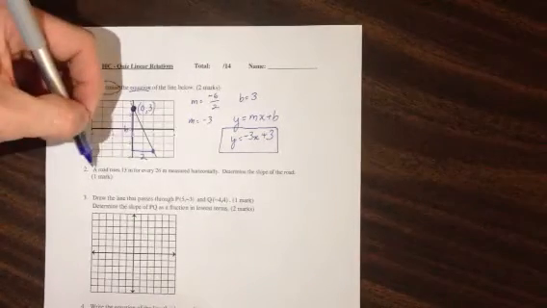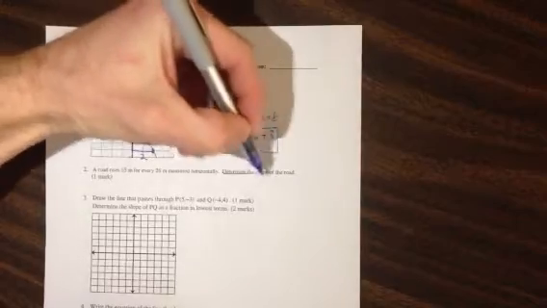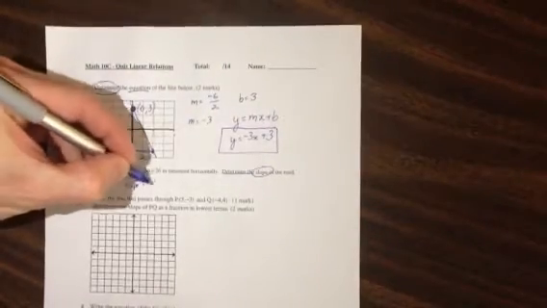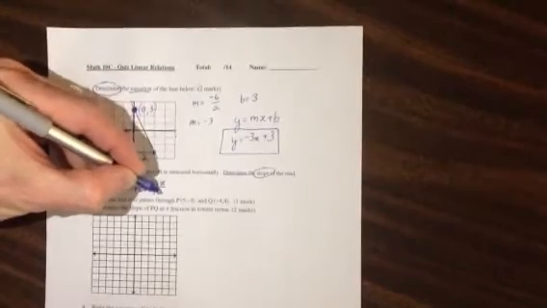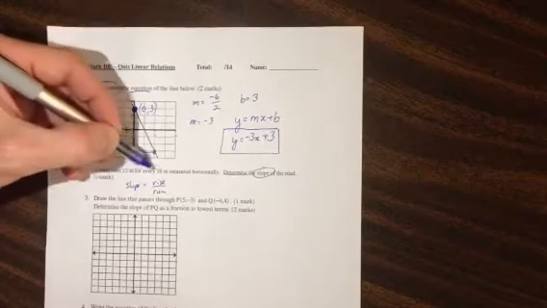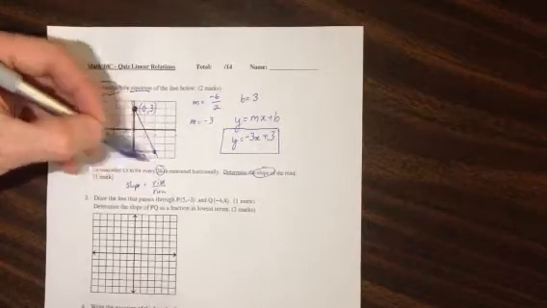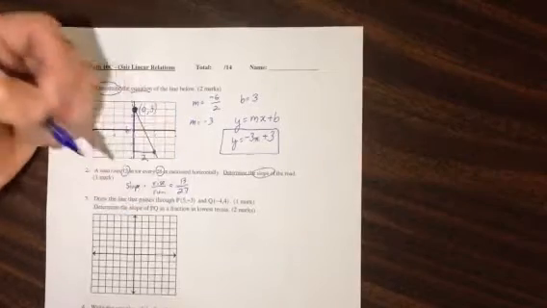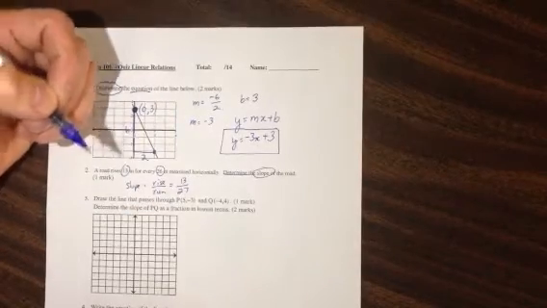The next one is determine the slope. Okay? So slope is rise over run. And this road rises 13 meters for every 26 meters horizontally. So rises 13, 26 is the run.